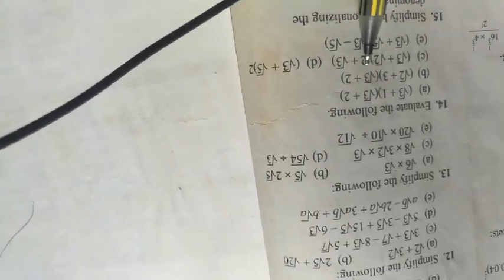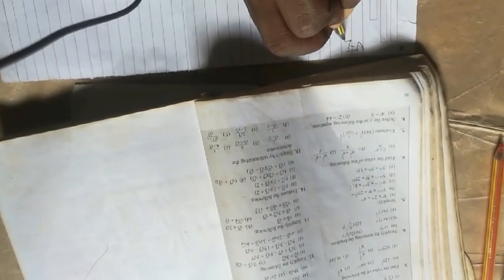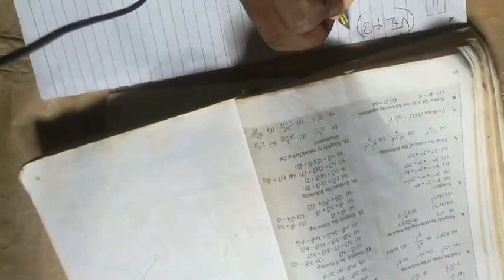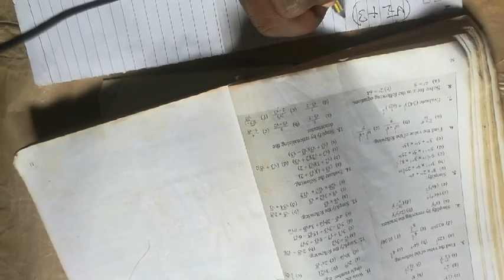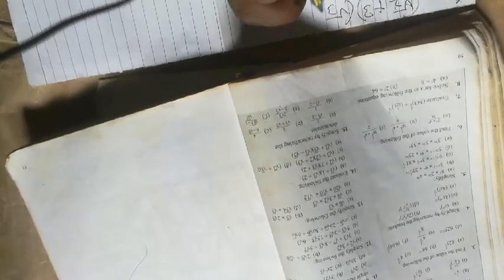Question number 14b is root 2 plus 3 in brackets, multiplied by root 3 plus 2. That is how it is.